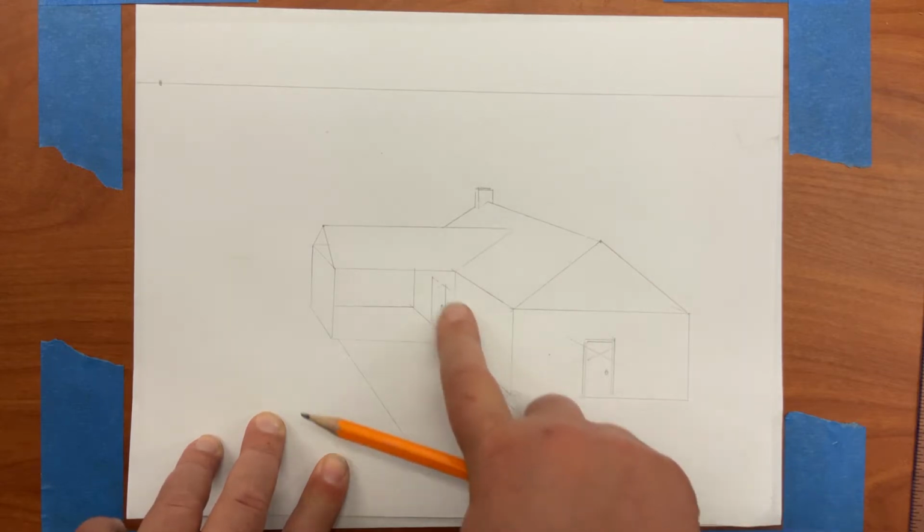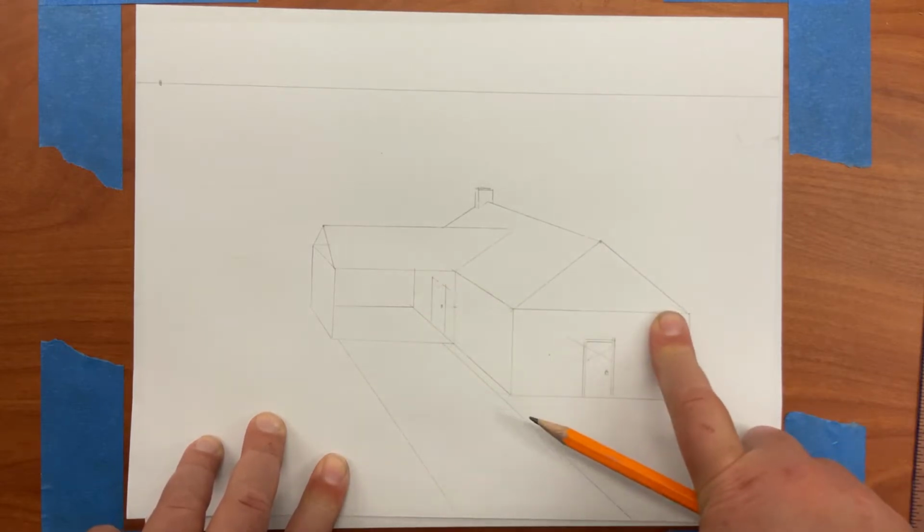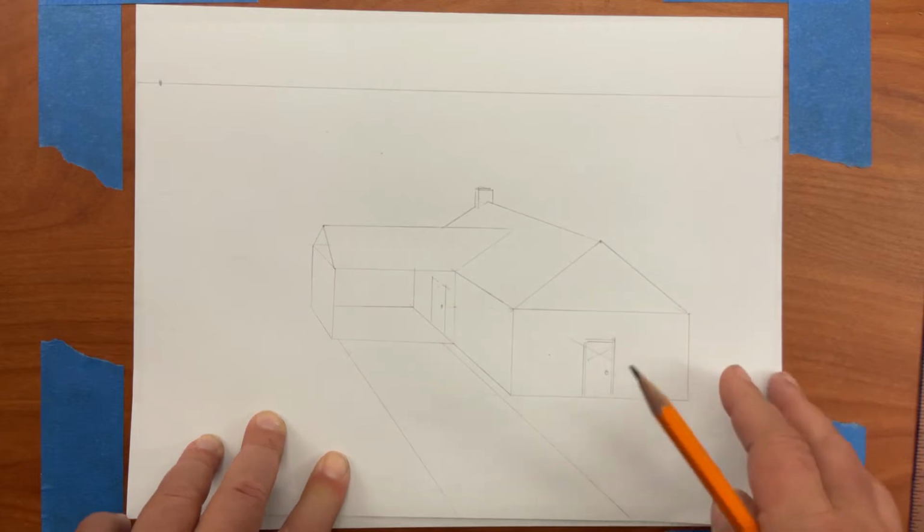Just the house itself and the roof. We'll get into doors and all that kind of stuff after I check things. So what you need in front of you is a nice clean sheet of paper. You need your ruler, you need your pencil.